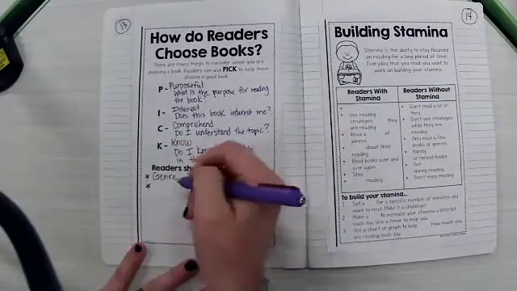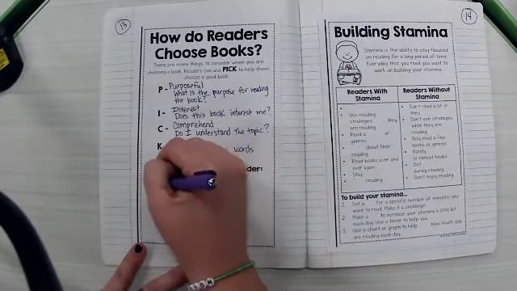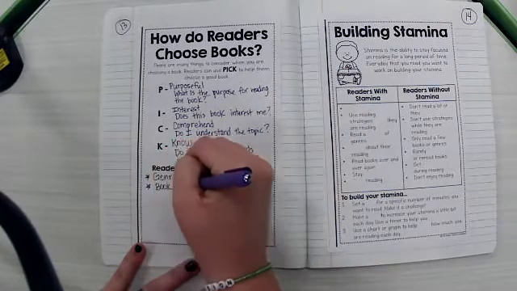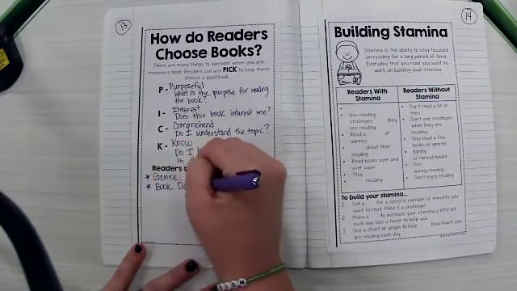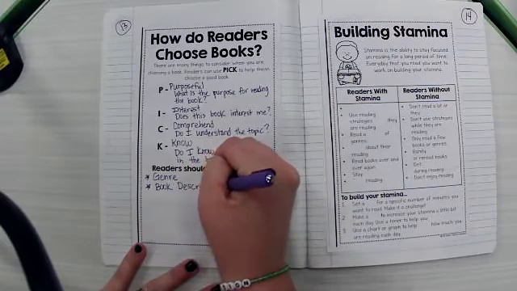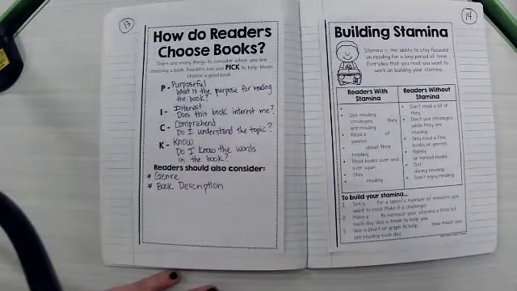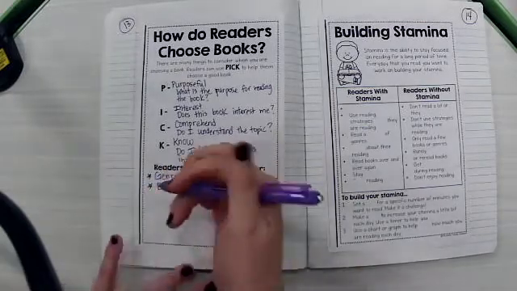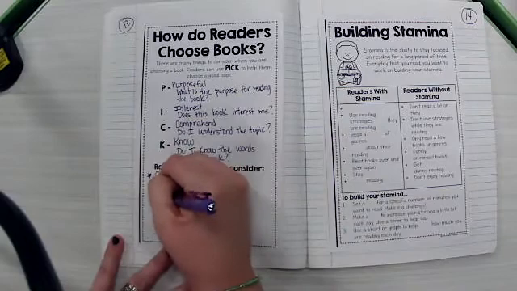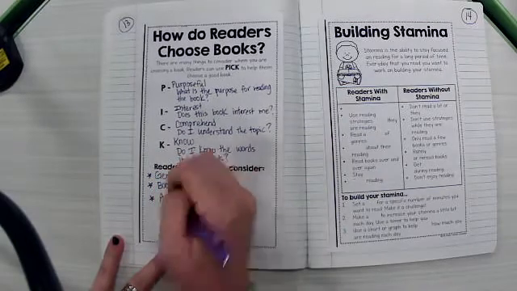The next part is, does it interest me? So when we read the book description, so oftentimes we turn a book over to read the back. We might also want to just read the first chapter or the first couple pages to see if it piques an interest for ourselves. We can think about the author.